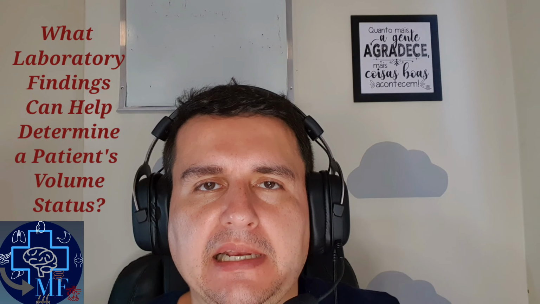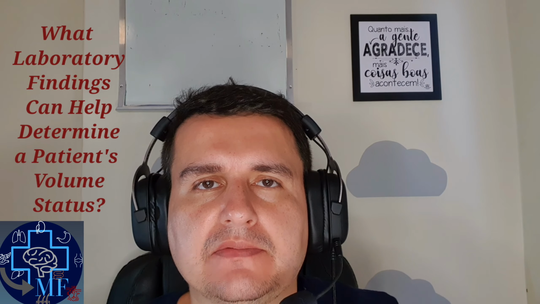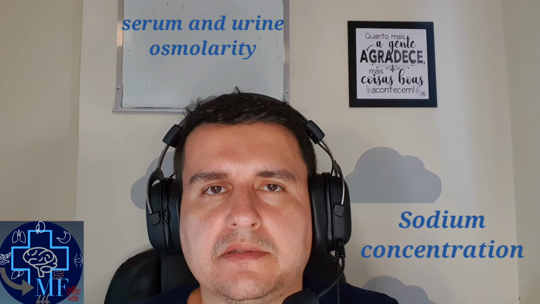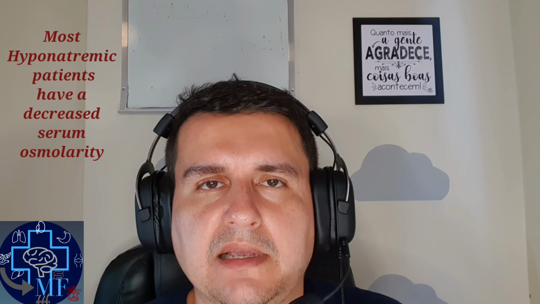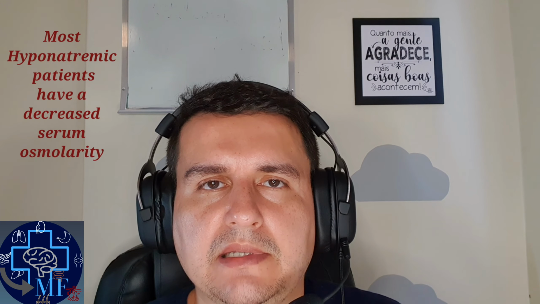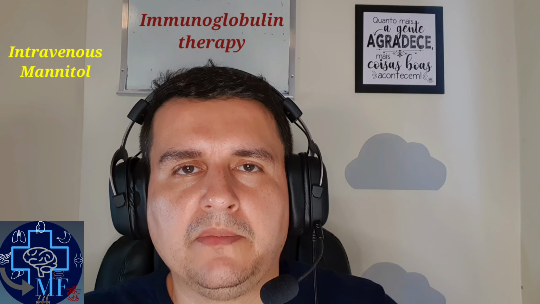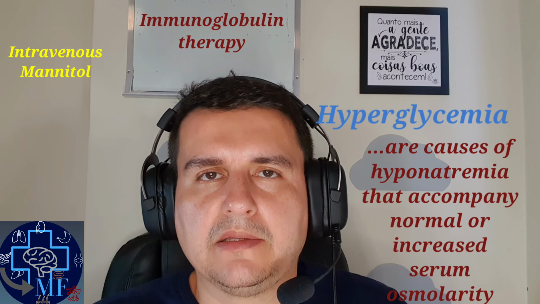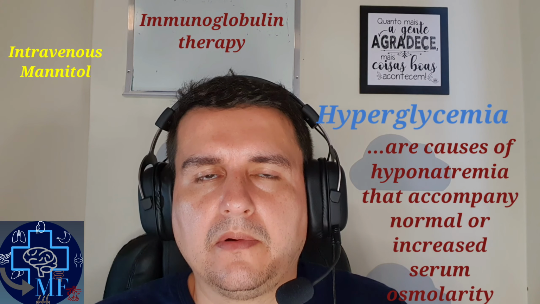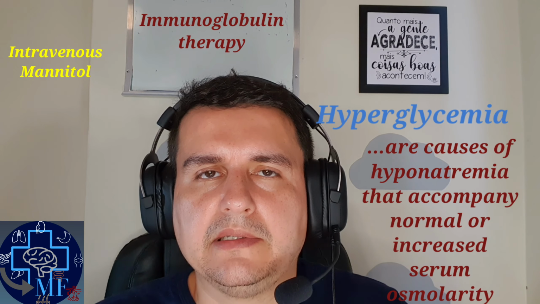What laboratory findings can help determine a patient's volume status? Serum and urine osmolarity and sodium concentration. Most hyponatremic patients have a decreased serum osmolarity. However, intravenous mannitol, immune globulin therapy, and hyperglycemia are causes of hyponatremia that accompany normal or increased serum osmolarity.